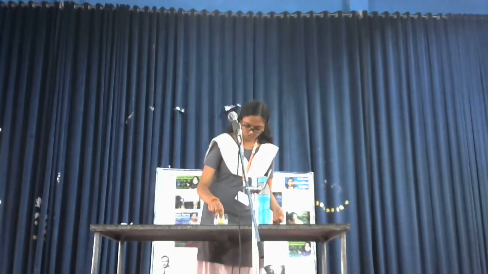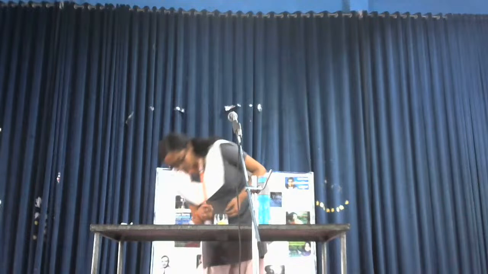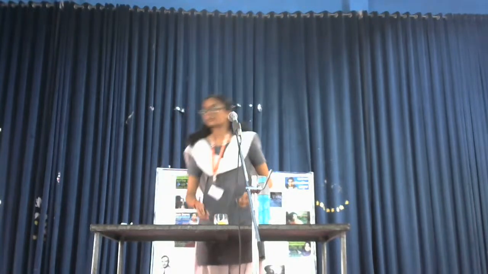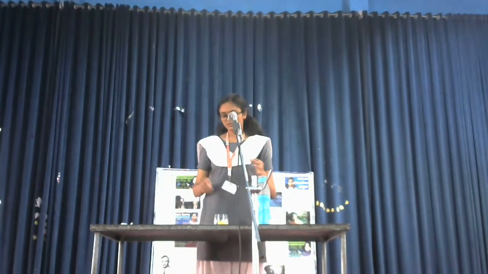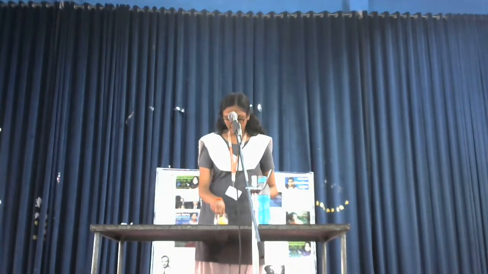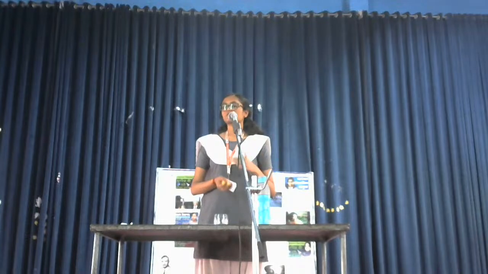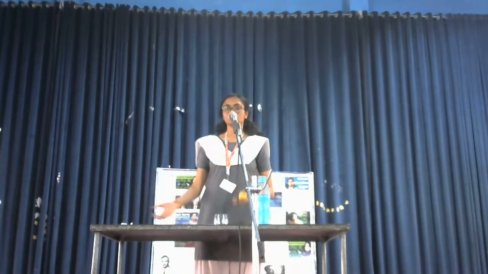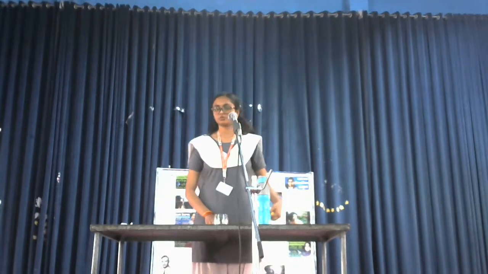Now I will again put this lemon in the salt solution. The lemon will start floating. It will not sink because the lemon's density is less than the salt solution. So we can hence conclude that salt solution has more density than normal water. Thank you.